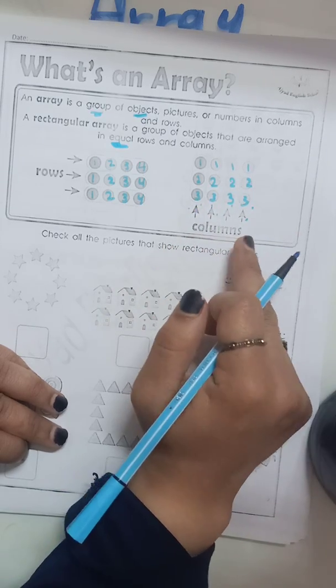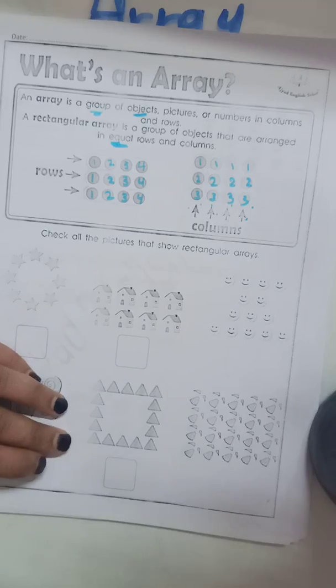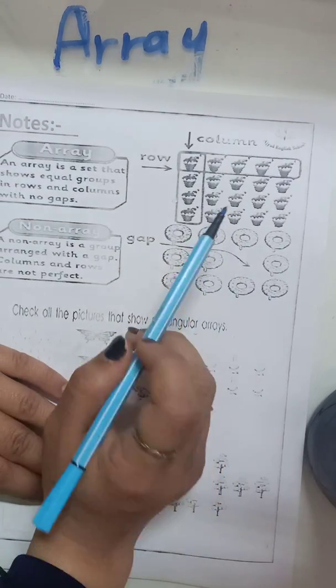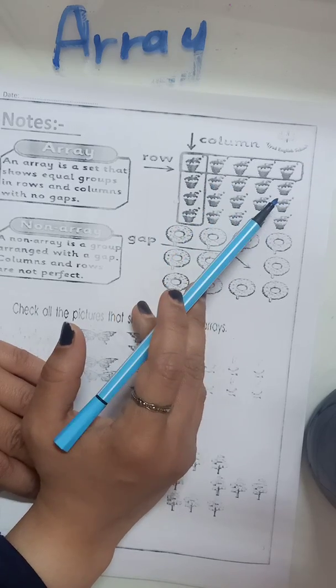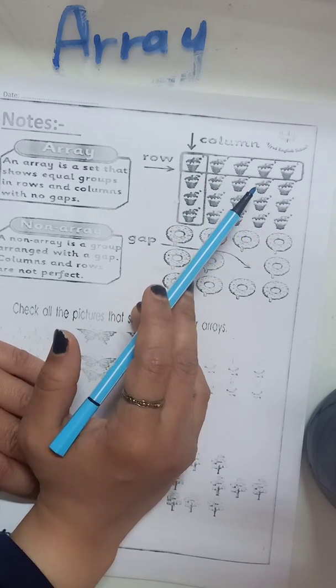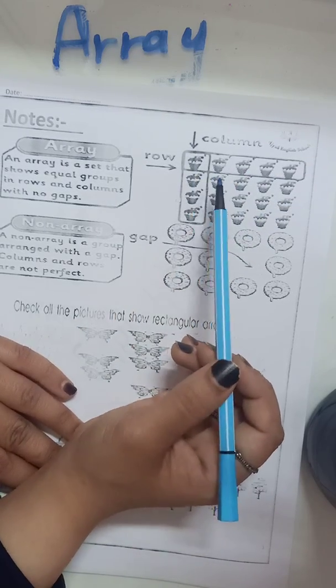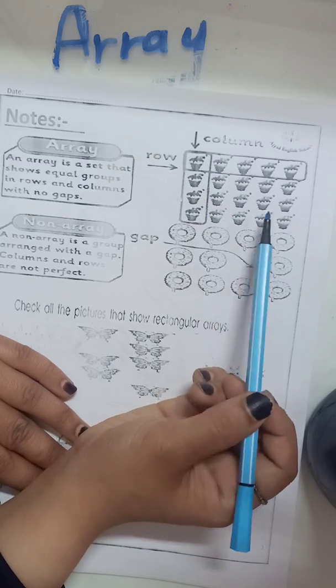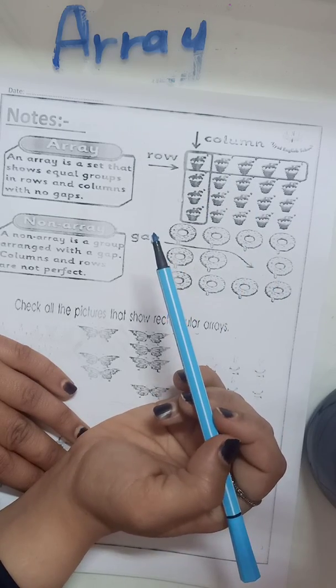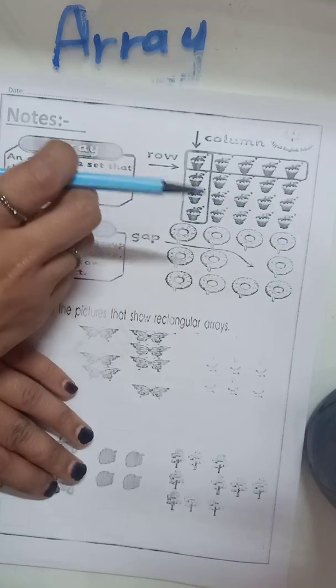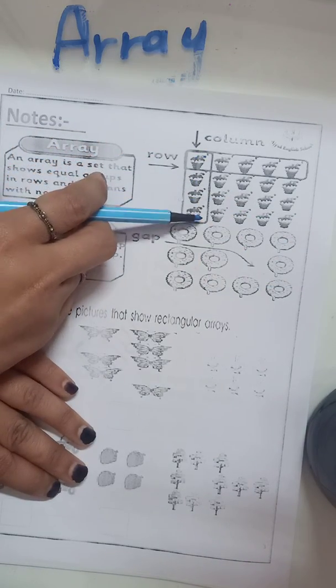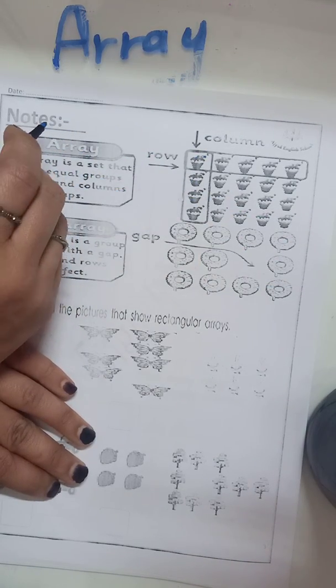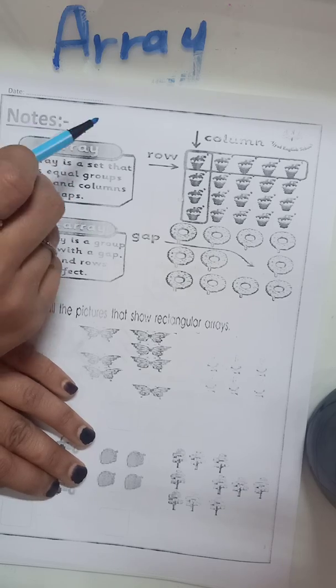So every column has the same number. Okay, in the first one, is this an array or no? Yes. Any column here has the same number of objects as the next column, and any row here has the same number of objects as the next.